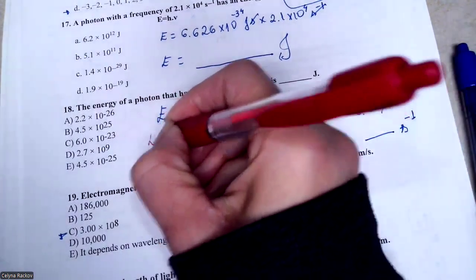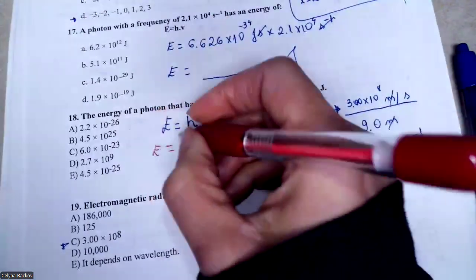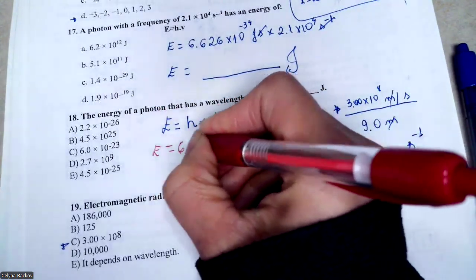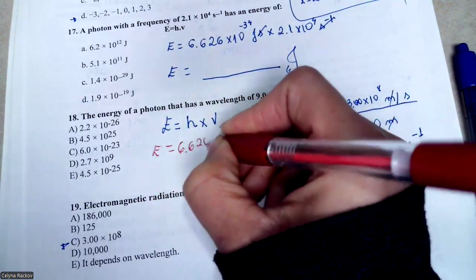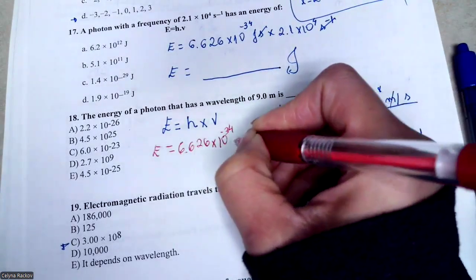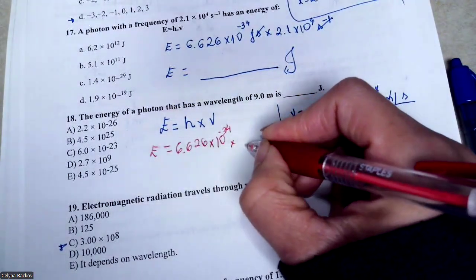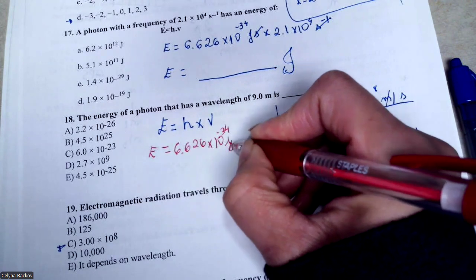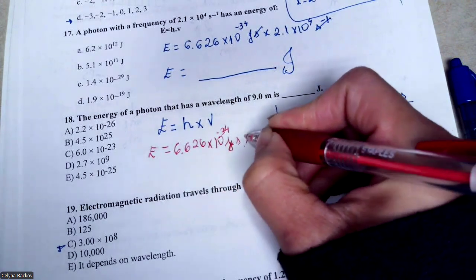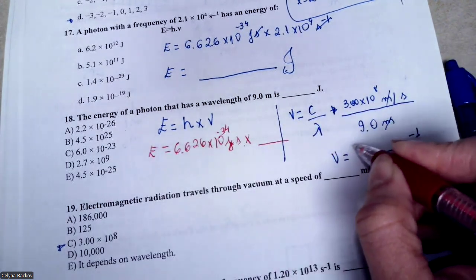So energy is Planck's constant, 6.626 times 10 to the minus 34 joule seconds, times this frequency here.